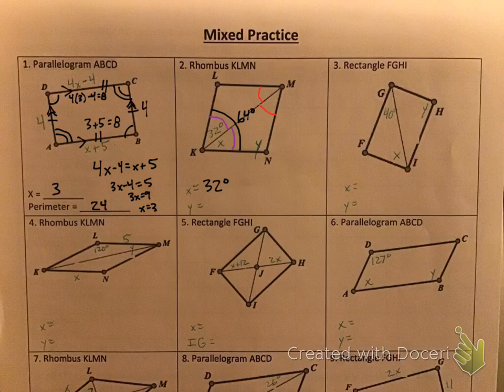How can I solve for y? 180 minus 64. So one thing to keep in mind, this is one of your parallelogram properties. All consecutive angles are supplementary. So 64 plus y will equal 180, and you can solve for y. Yeah, there it is. It's 116.